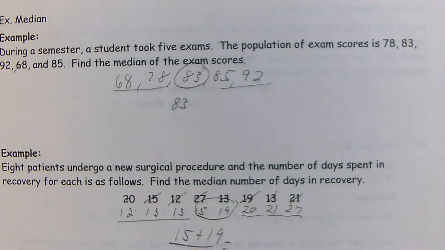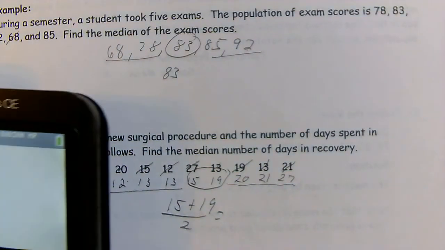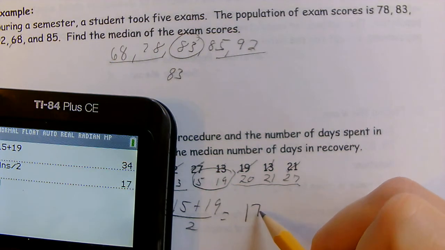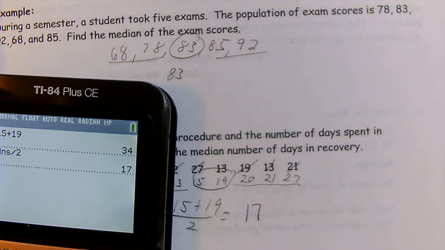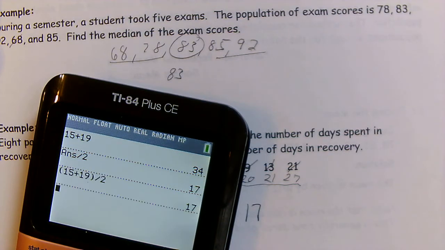So I'm going to take the average of those 2 numbers. So it's 17. Notice when I enter this in a calculator, make sure you add these numbers first or use parentheses for the correct order of operations.